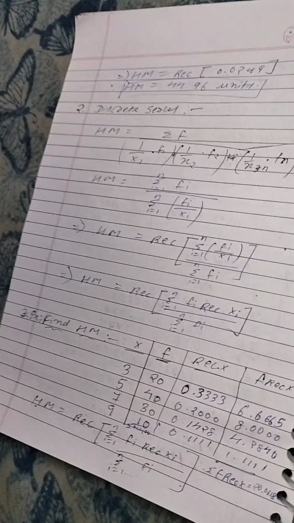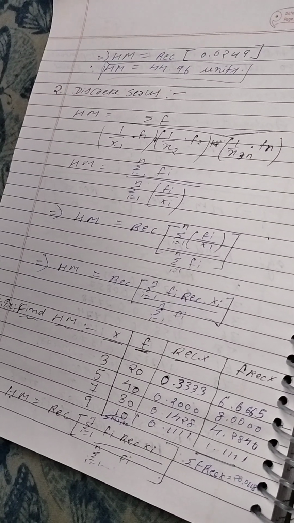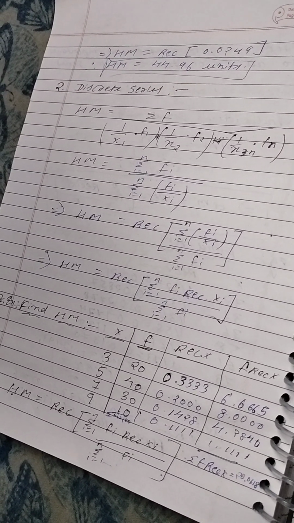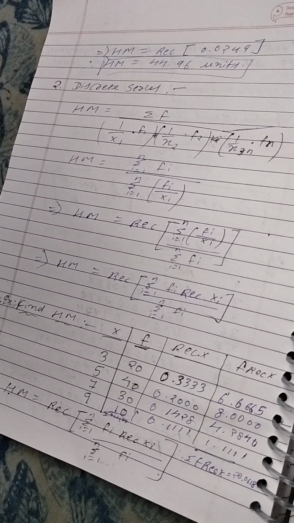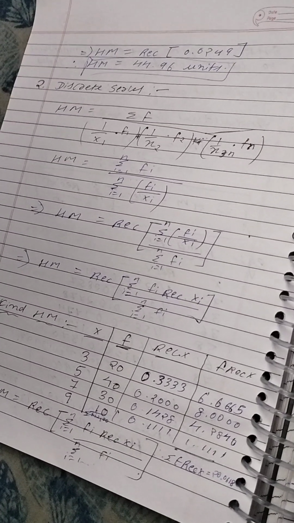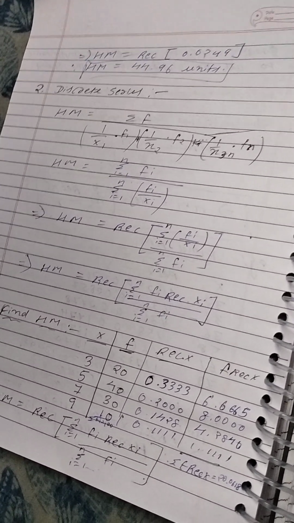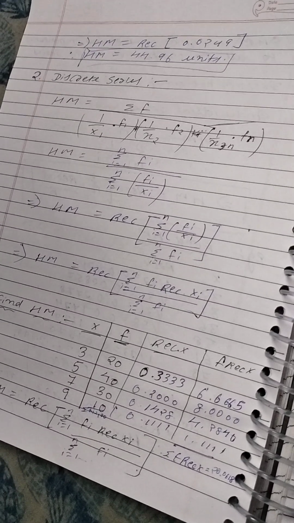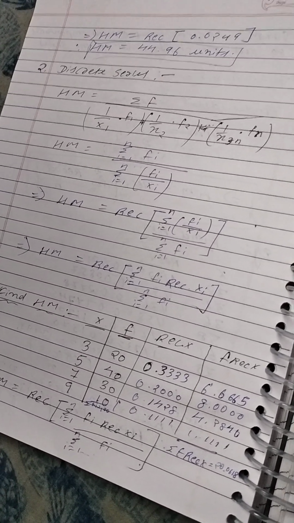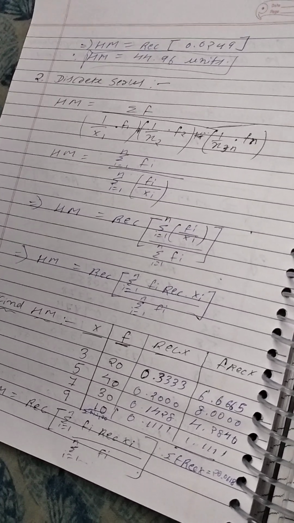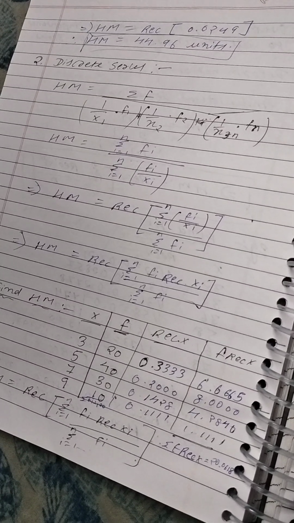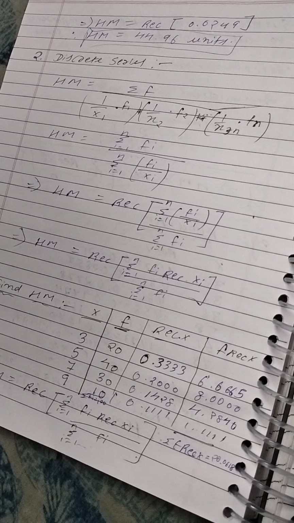In the division there is fi by xi, because fi is on the top and x1, x2, x3 are in the denominator, and fi is just multiplied with it, so it is basically at the bottom.